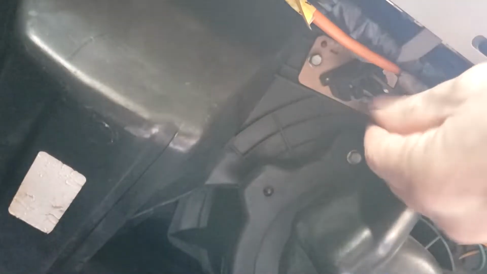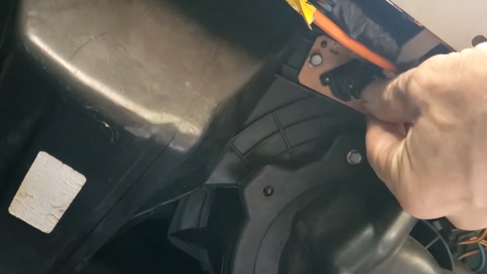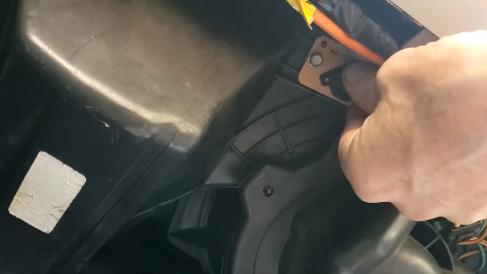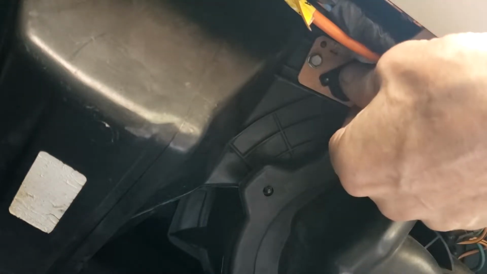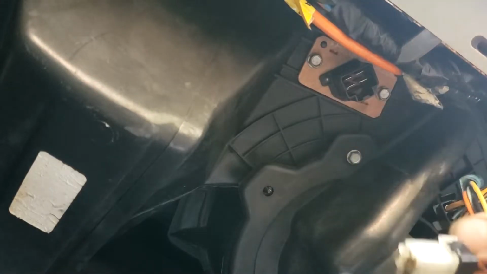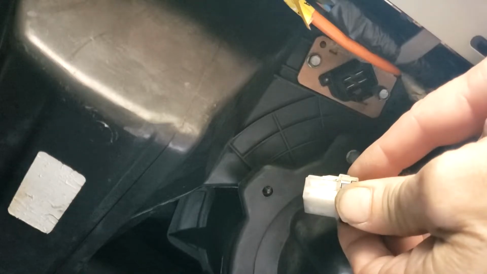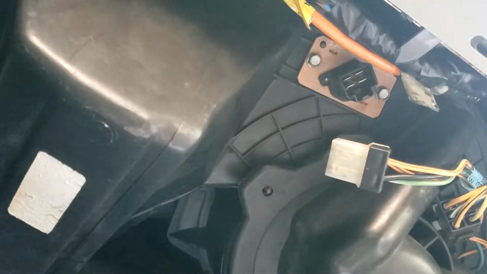So the first thing you would do is remove the connector. All you have to do is, there's a push tab right here, facing away from you, facing to the front of the car. You just push in that tab and pull down. And there you go. So it's that easy. There's the tab. You just push that down and pull out. That's simple. Nice and easy.